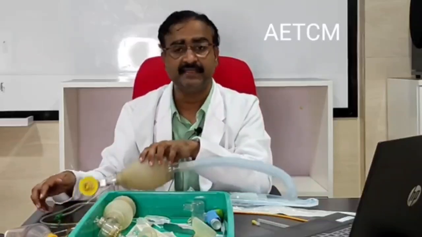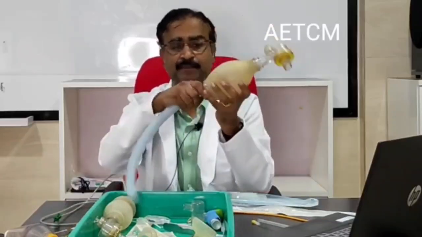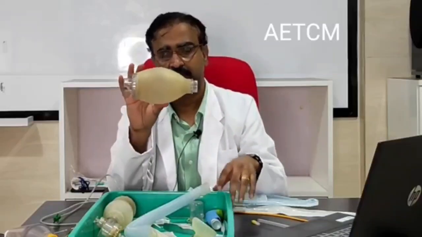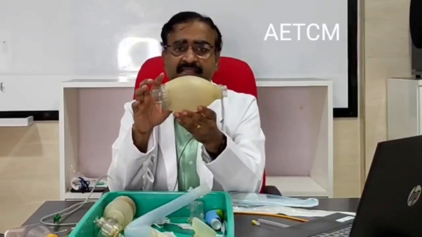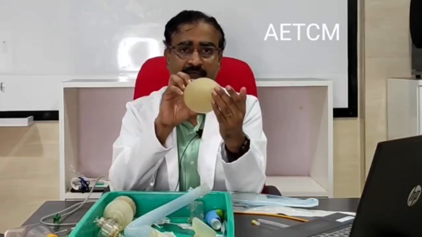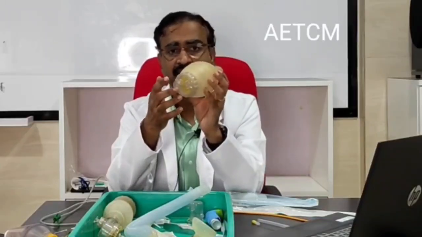The next instrument that we shall talk about is yet another very crucial apparatus, and that is the ambu bag. As you can see, this is the ambu bag. An ambu bag is the artificial manual breathing unit. It has an outlet and two inlets.